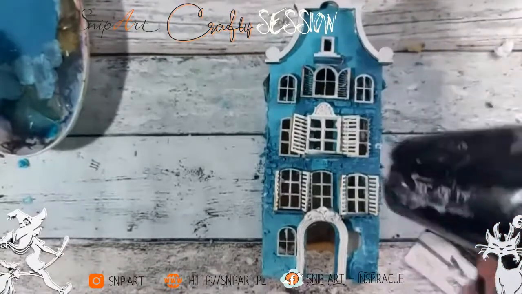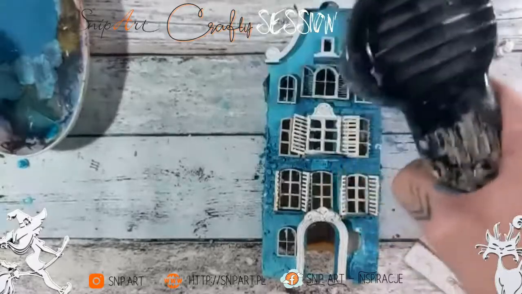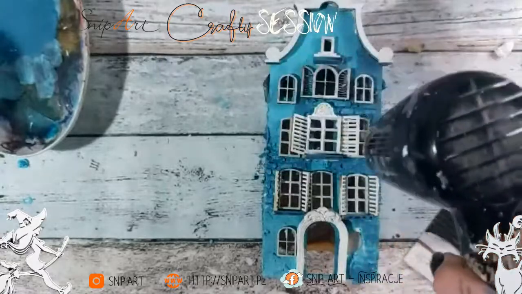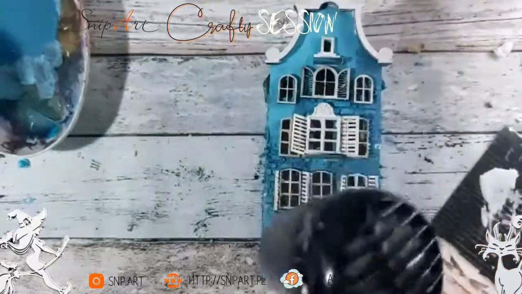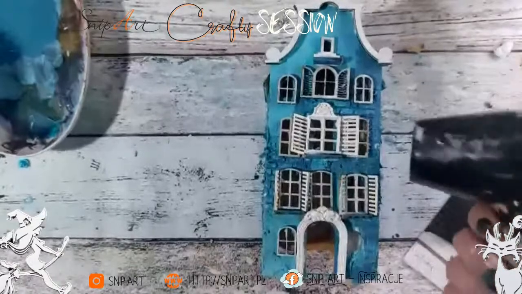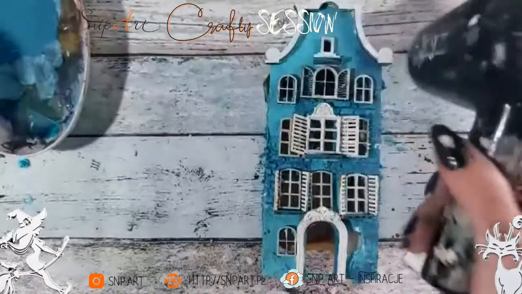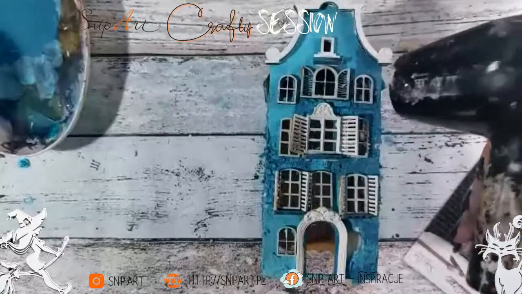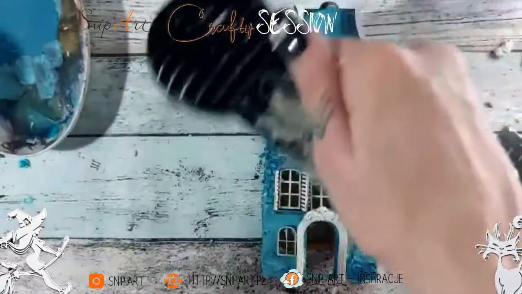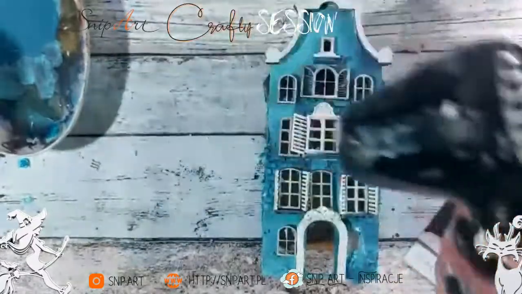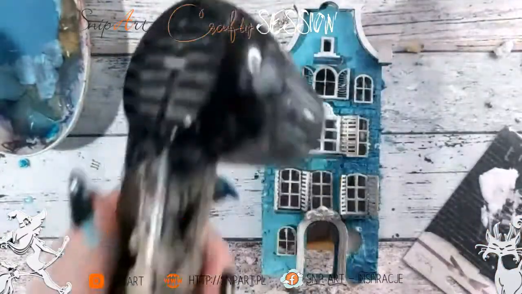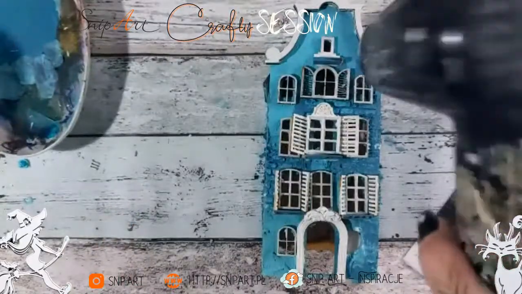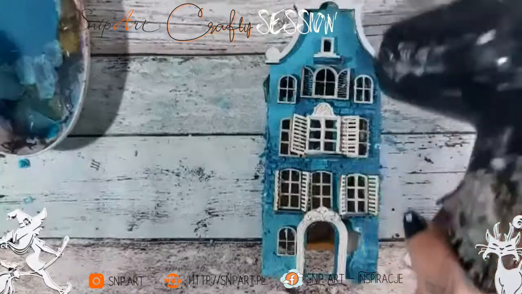Dobra, podsuszamy, podsuszamy. I want to do a little bit of dry brush, so it has to be not perfectly dry. It would be optimal if it were perfectly dry, but just dry-ish will be fine with me.